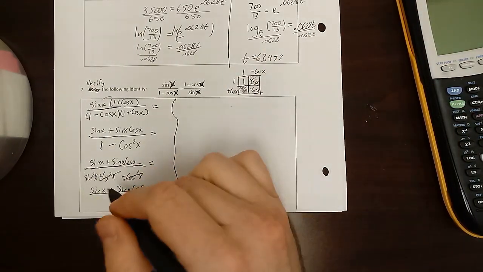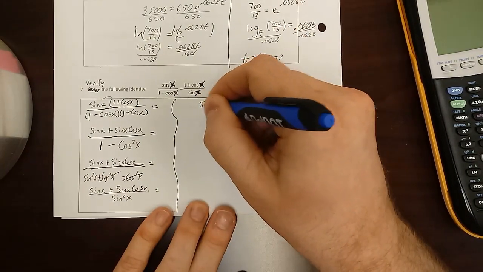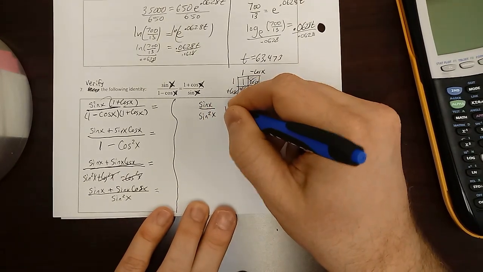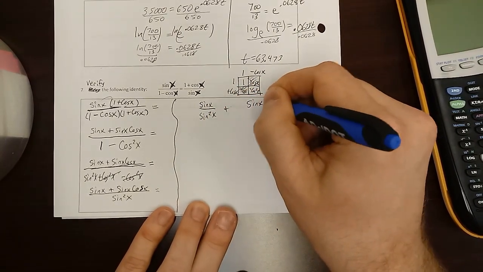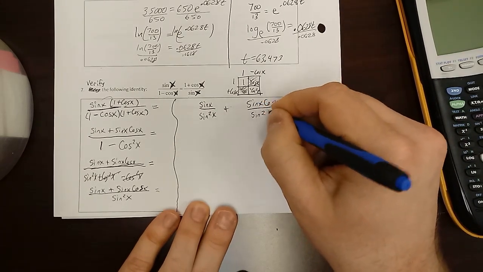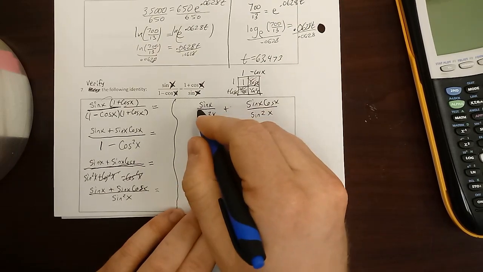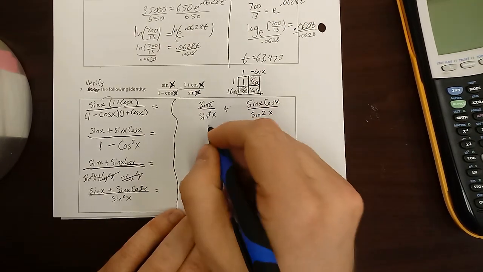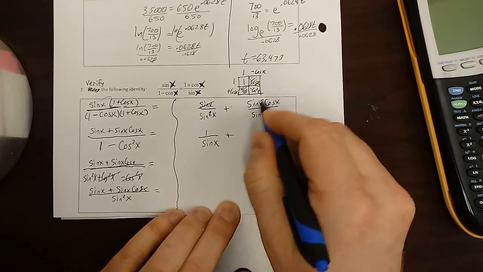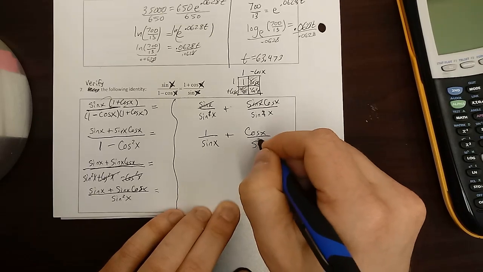Now that I have this, I can break this into two separate fractions, right? I can say this is sine x over sine squared plus sine x cosine x all over sine squared. And now, because of the sine over the sine squared, I can cancel, cancel. This is 1 over sine x plus, cancel, cancel, cosine over sine x.